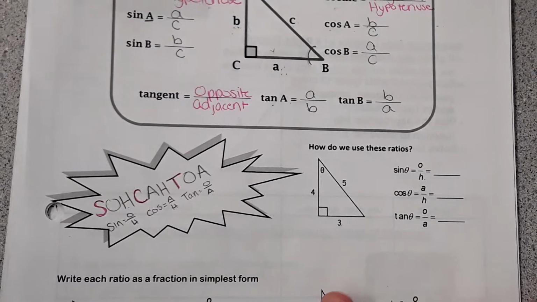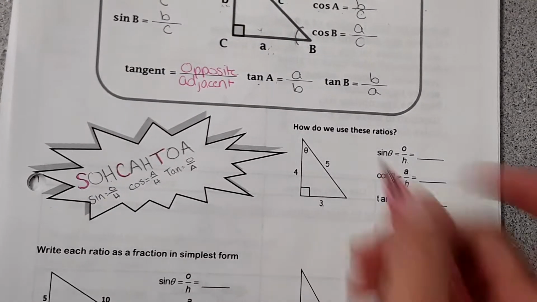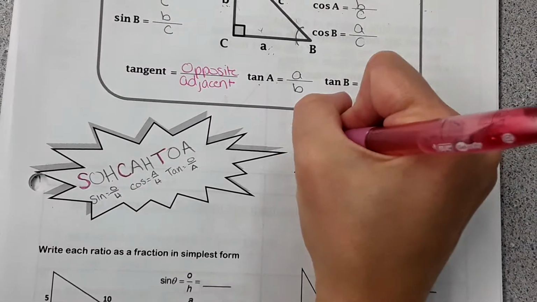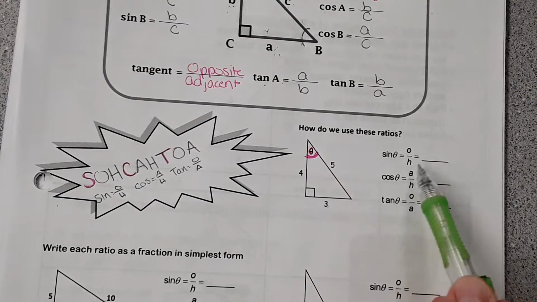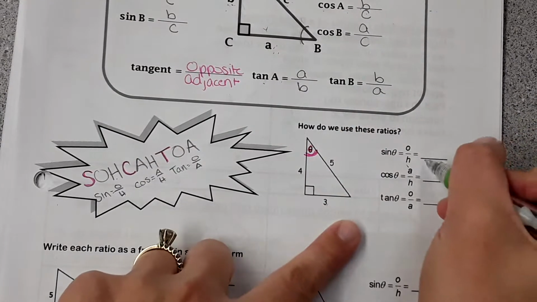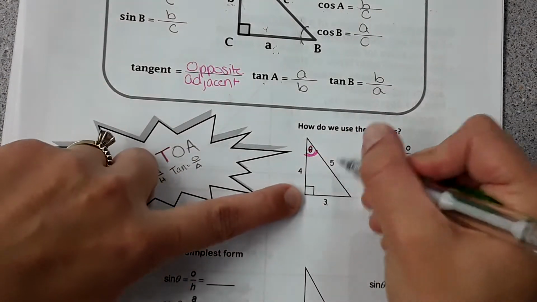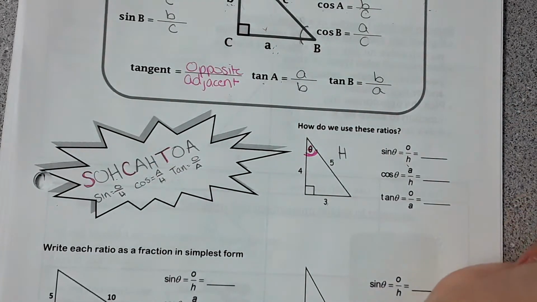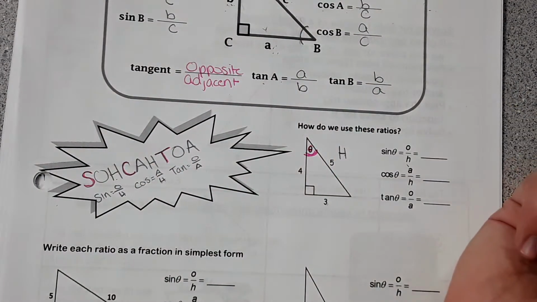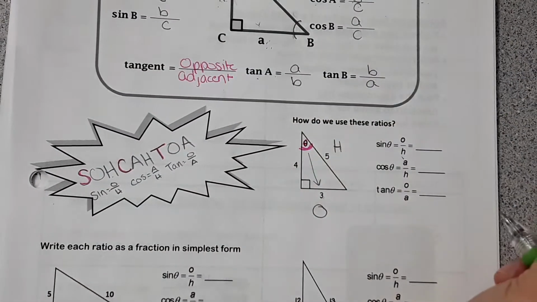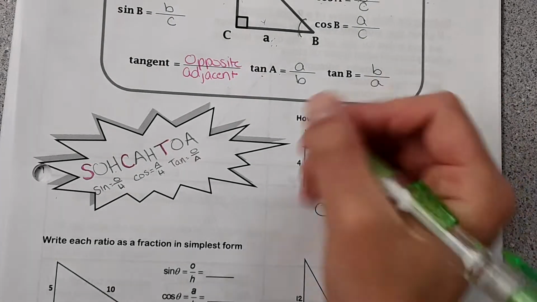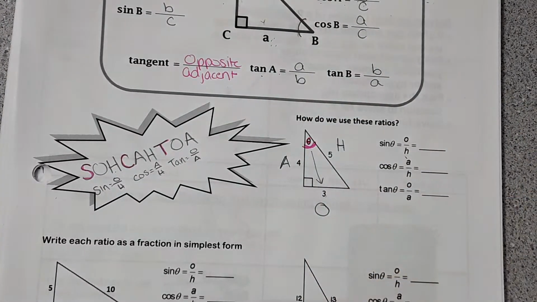Okay. So how do we use these ratios? Here it shows a right triangle. It shows theta, the angle that we're focusing on. Sine of theta is opposite over hypotenuse. So before we do this, let's label our sides. Our hypotenuse is opposite the 90-degree angle, so this is H. Now we're going to start abbreviating. Then your opposite side is right here, and your adjacent side is right here. I'm not going to erase it this time.